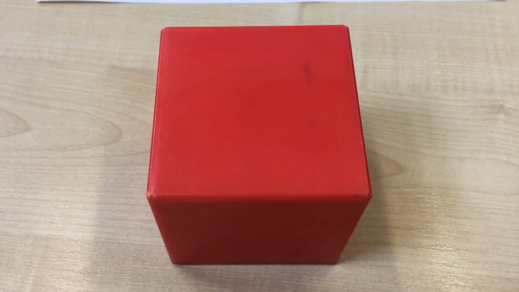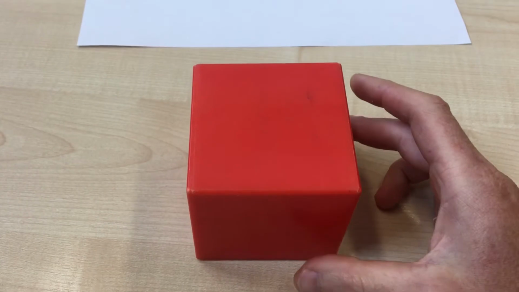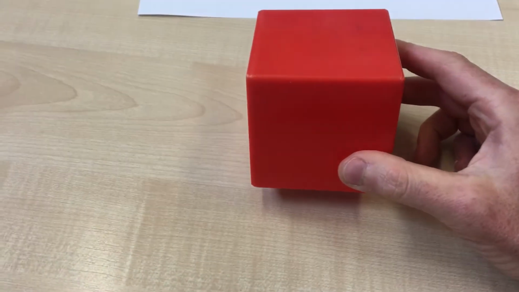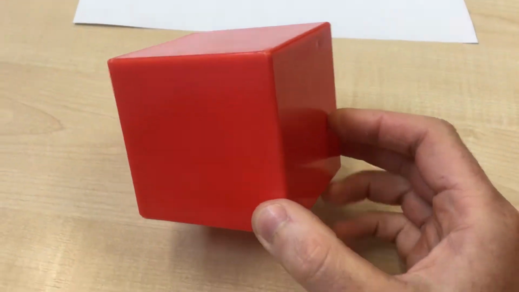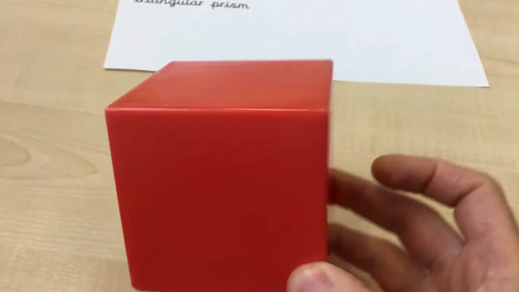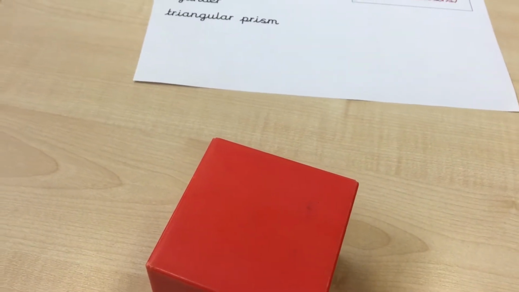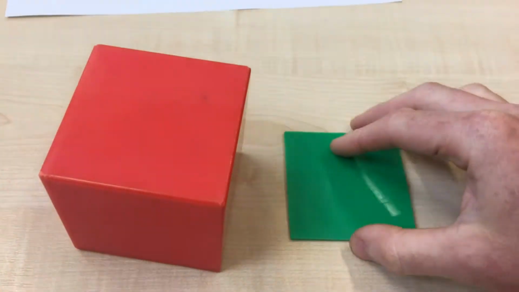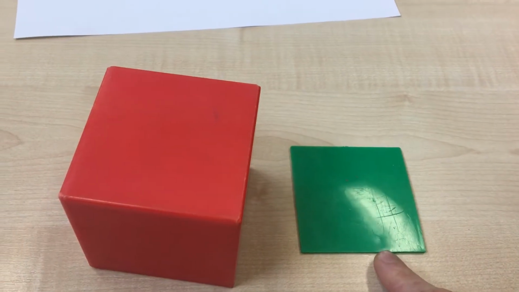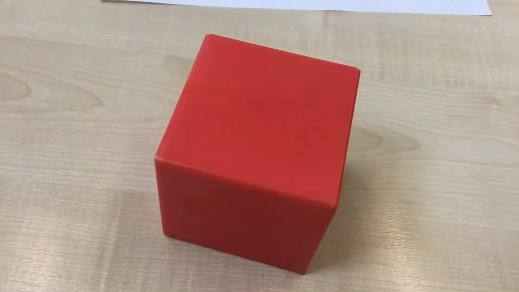Hi Year 2s. Today we're going to be looking at three-dimensional shapes. For short, sometimes we call them 3D shapes. They're solid shapes. Can you see? And they're different from the shapes that we looked at earlier in the week, 2D shapes. Okay, so this is a flat shape, this is a solid shape.